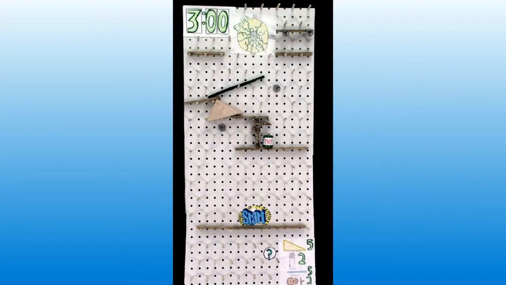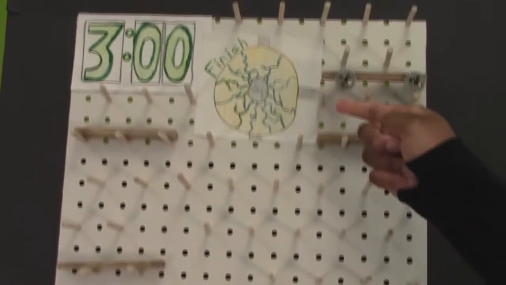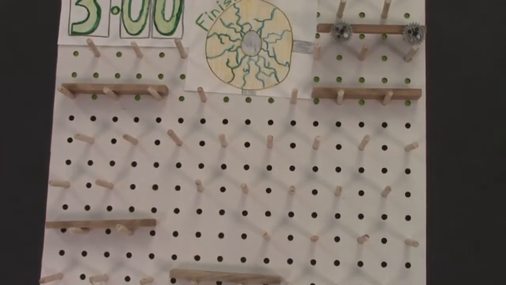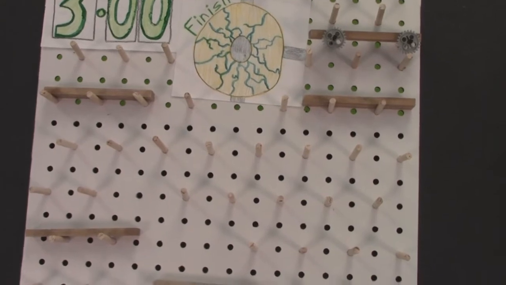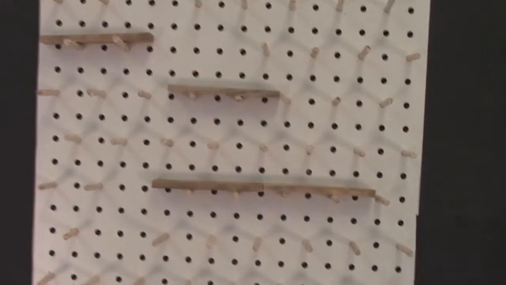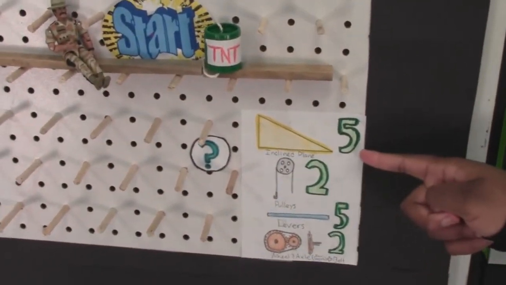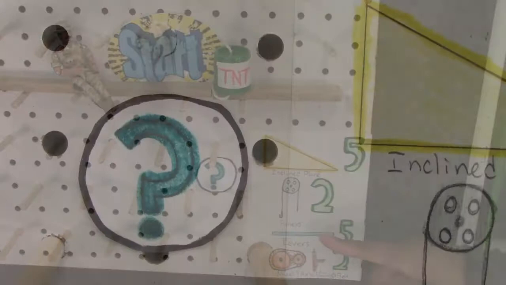Each level of our game starts in a different location inside Peggy. Sam's start location and his goal are clearly marked. There are some pre-existing planks on which the TNT can roll. On each level in the lower right corner, the amount of simple machines available are displayed. The user can simply drag a simple machine to a peg and it will attach itself to that location and now can be used by Sam.